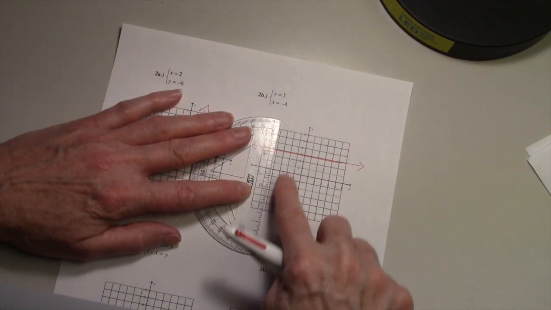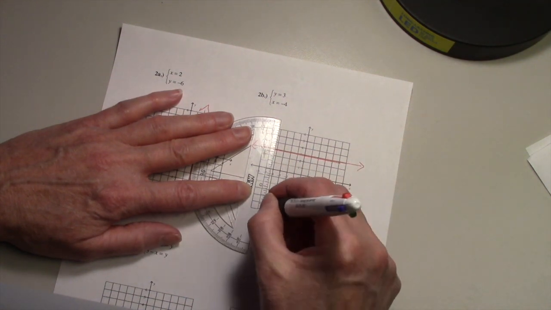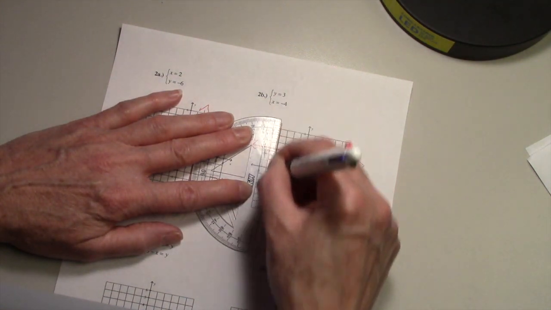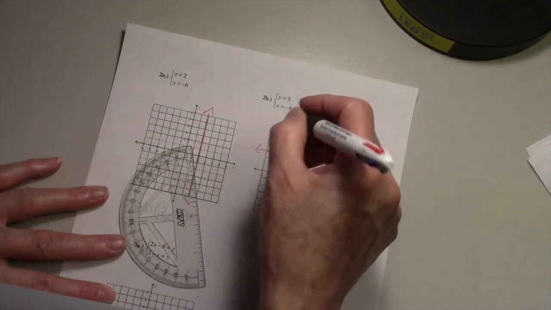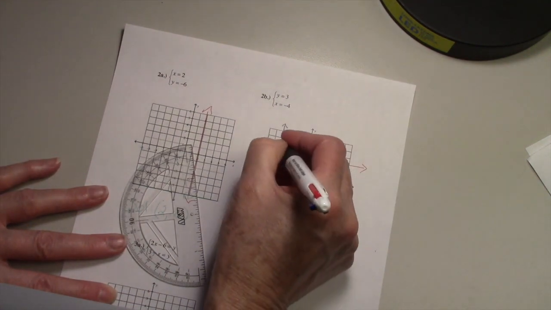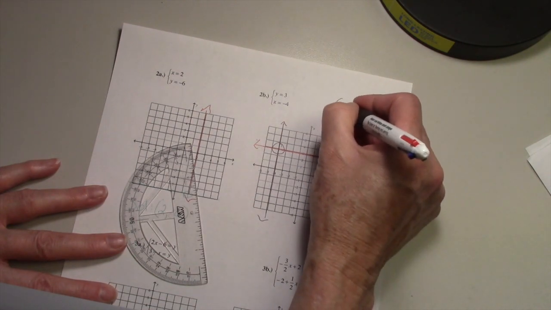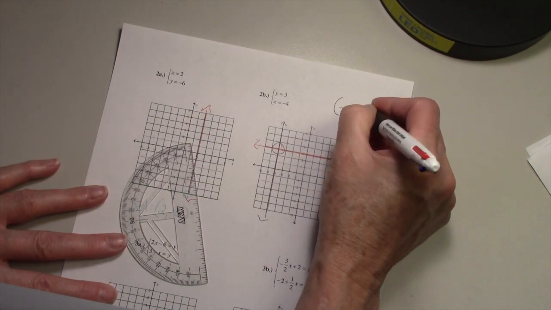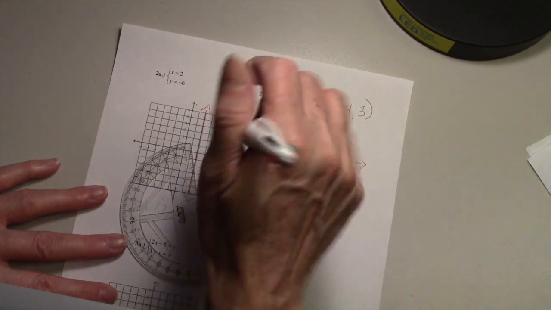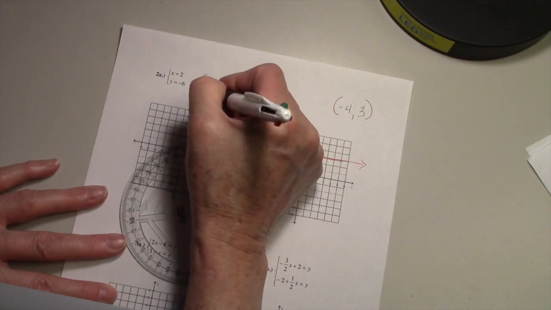The x values being negative 4 are everything along this line. Okay? So my solution is right in there. My solution is negative 4, comma 3. It's the same as this one, 2, comma negative 6.